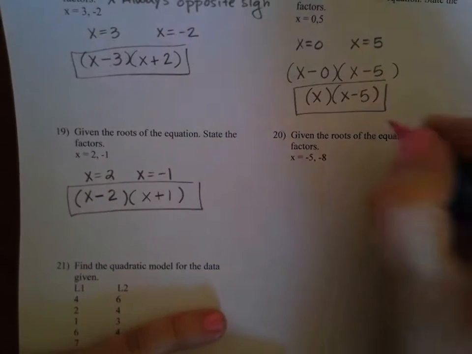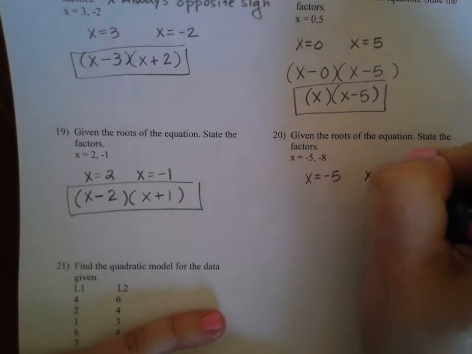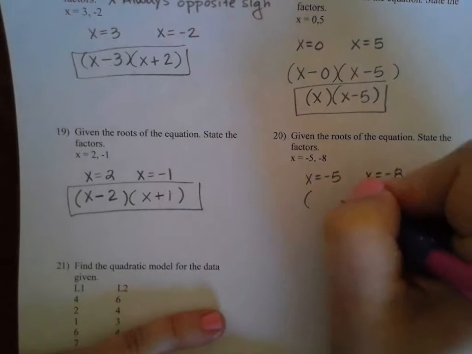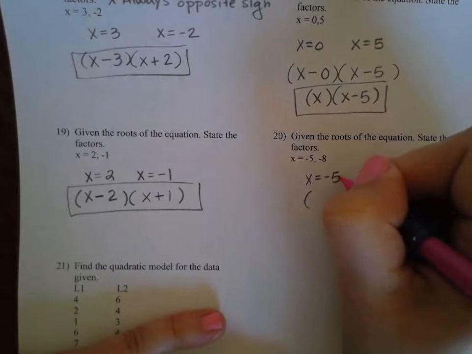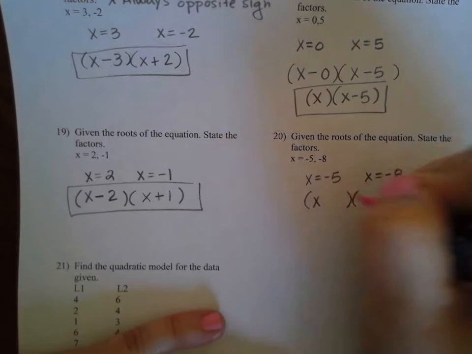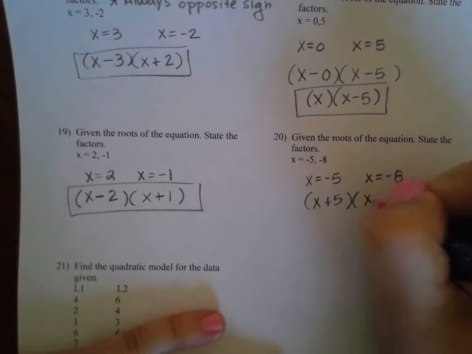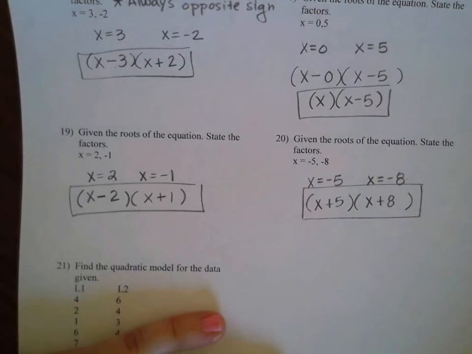All right, one more, number 20. X equals negative 5, and x equals negative 8. So your factors will have parentheses around them. If the root is at negative 5, then the factor will be x plus 5. Good. And then if the root is at negative 8, the factor will be x plus 8. And that is 15 through 20.